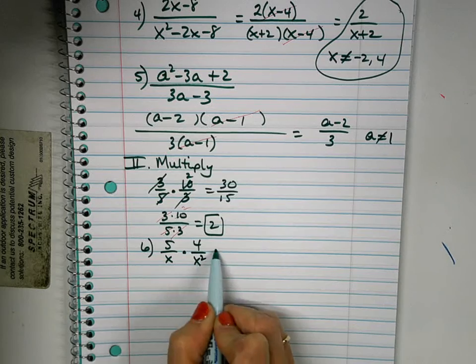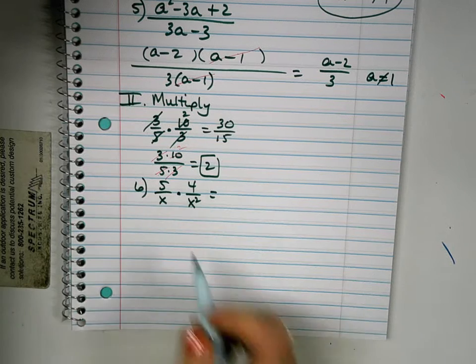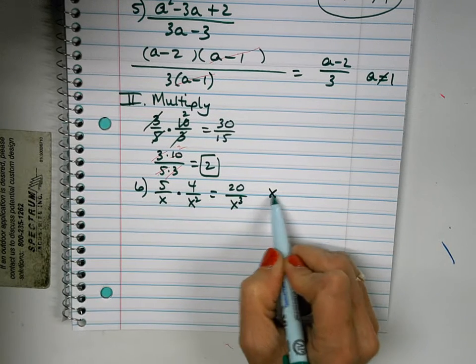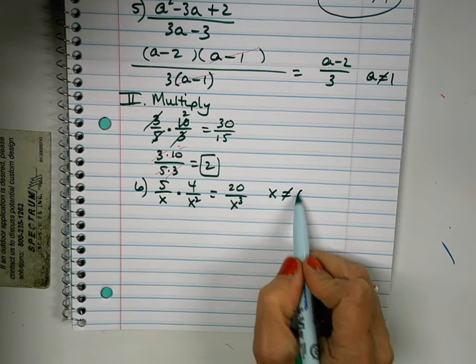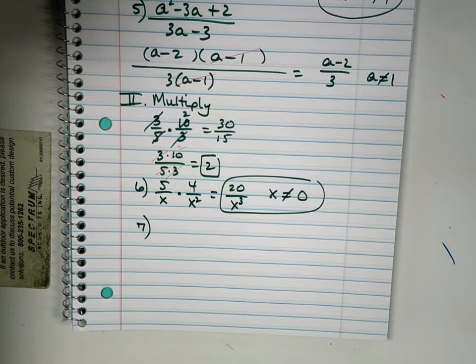They're going to start kind of easy. Can't even really reduce anything here. There's no common factors, right? So just do the straight multiplication. You'd have a 20 on top. You'd have an x cubed on the bottom. And tell me what x can't be. What can it not be? 0. Yeah. So that would be your answer. Pretty simple. Okay, what about this one?